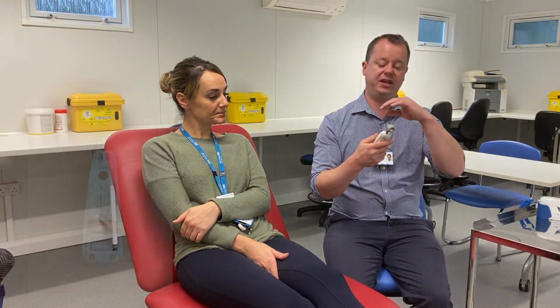So once we've done that, we don't have a cover on this machine, so we don't need to get rid of that one. We need to give it a clean, and then we can place that down, and we also need to record what that temperature is. Make sure the patient's comfortable, and make sure they haven't got any questions, and then that's it. Okay.